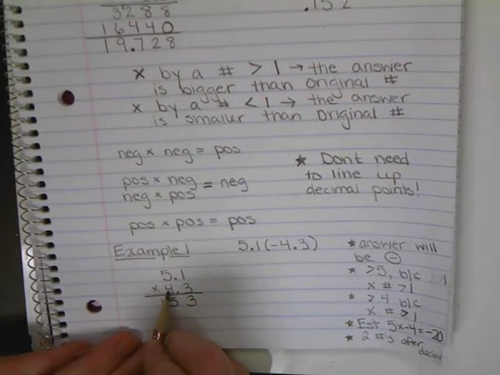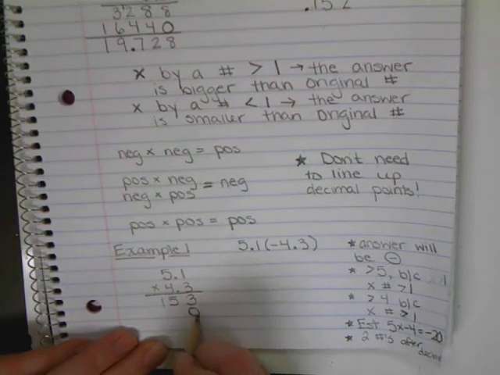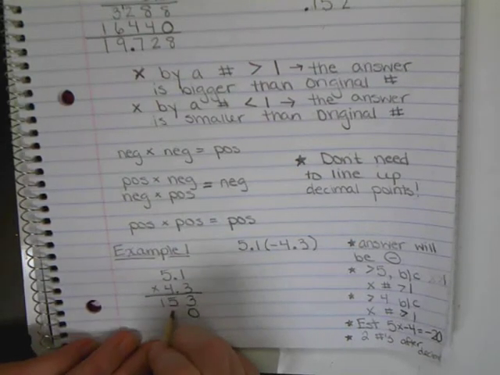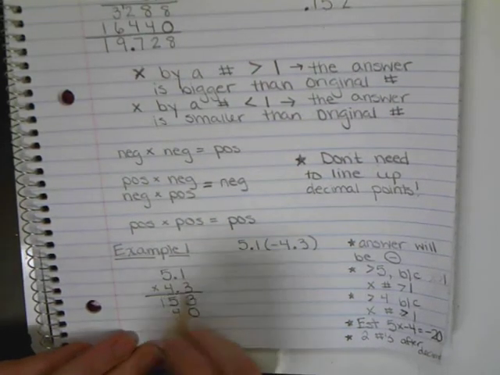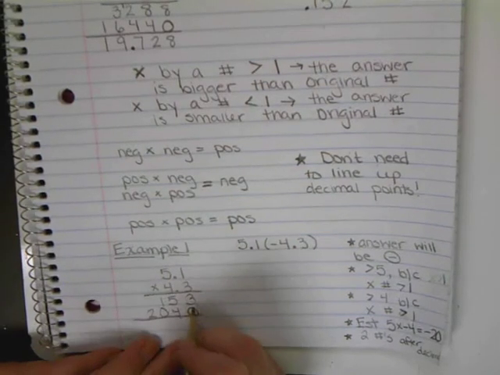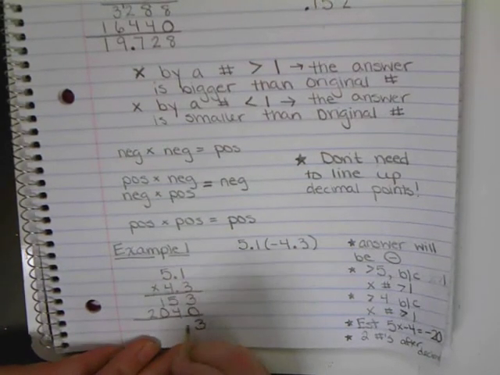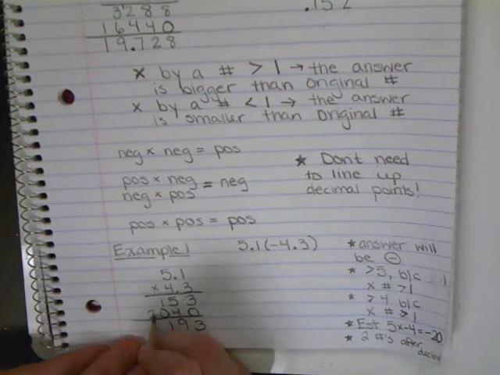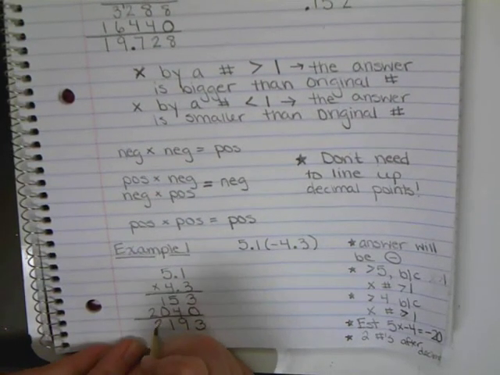I'm going to move over to the 4, but what do I need to do before I move over to the 4? Add a 0. 4 times 1 is? 4 times 5 is? 20. 3 plus 0 is? 5 plus 4 is? 1 plus 0 is? 2 plus nothing is?